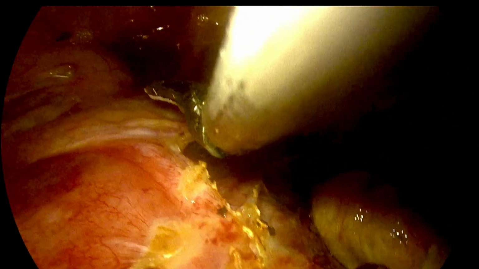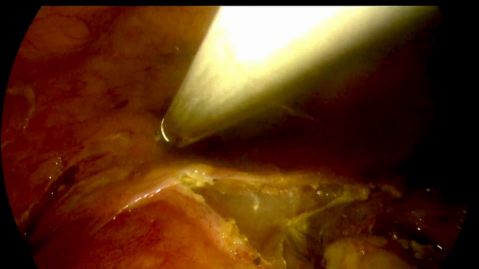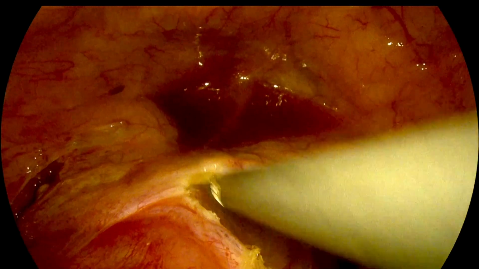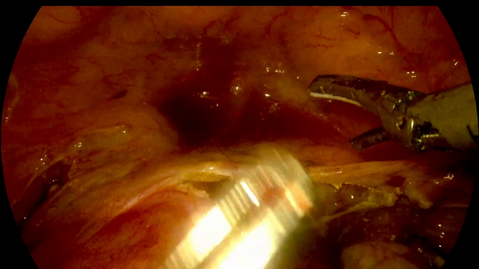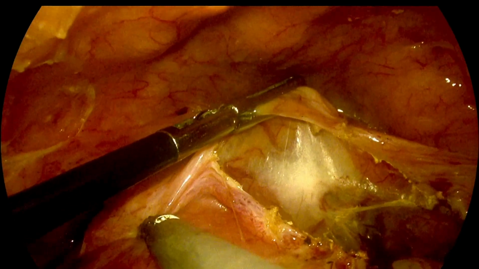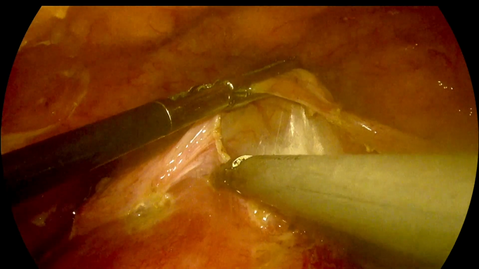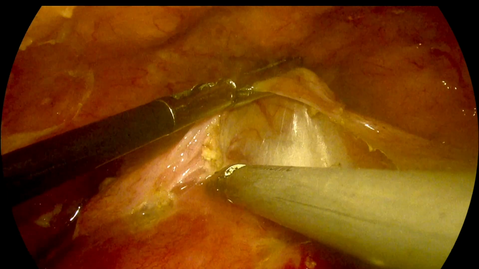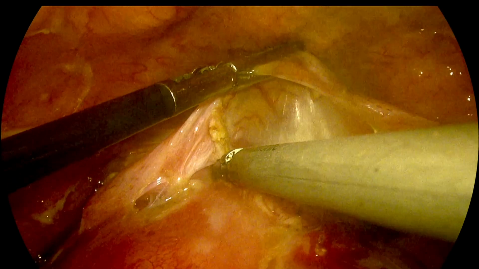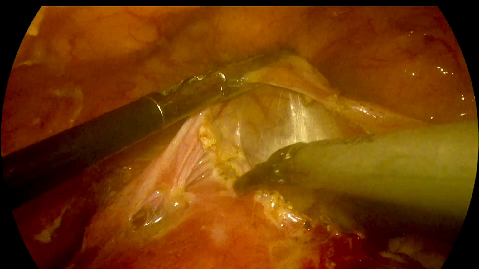Now we are trying to open the uterovesical fold of peritoneum, trying to separate the bladder from the cervix. So now we can see some amount of loose cellular tissue which is being identified, and we are trying to separate the uterovesical fold of peritoneum away from the cervix so that we can complete the process of hysterectomy. You can see loose cellular tissue is present.